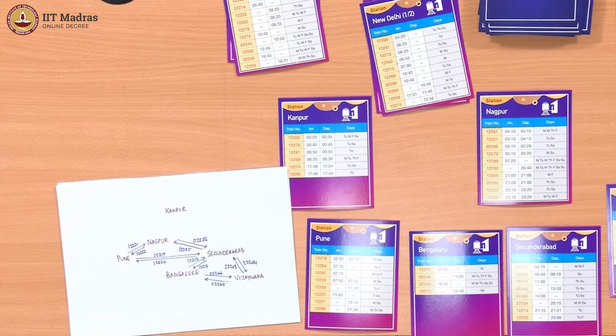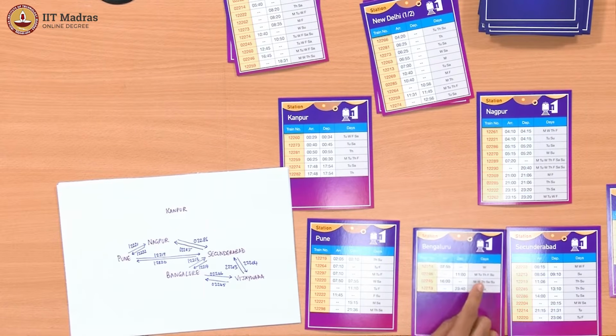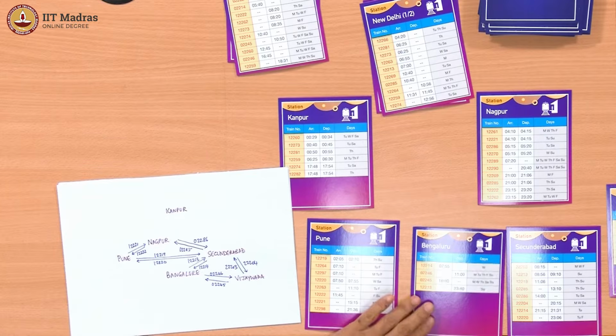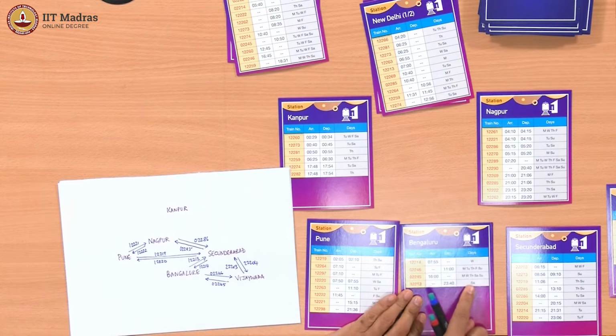Of course, normally one would try to go the shortest way. But the trouble is that some of these trains run only on some days, so you may not be able to make a connection. For example, you can check that 12223 reaches Secunderabad only on Saturdays.